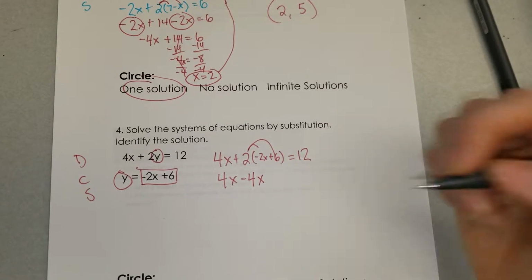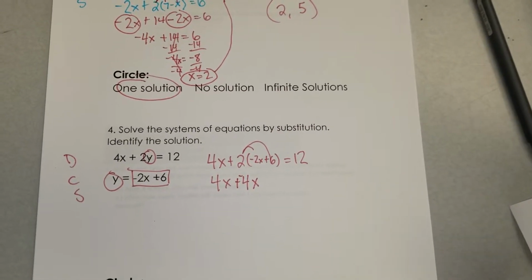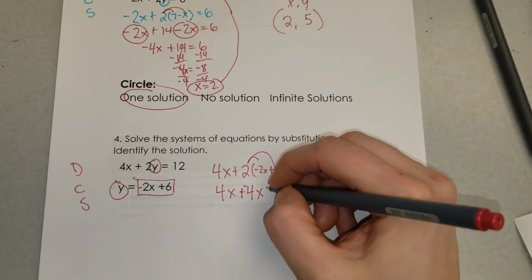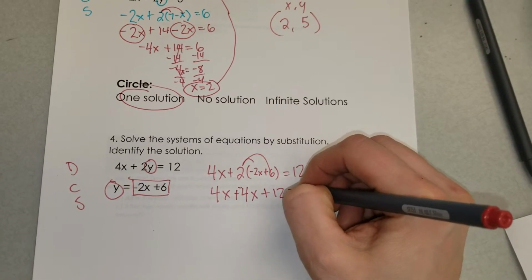You could write it like that, or maybe you already wrote that plus sign, and you have plus -4. It doesn't make any difference. Then we have 2 times +6, which is +12, equals 12.